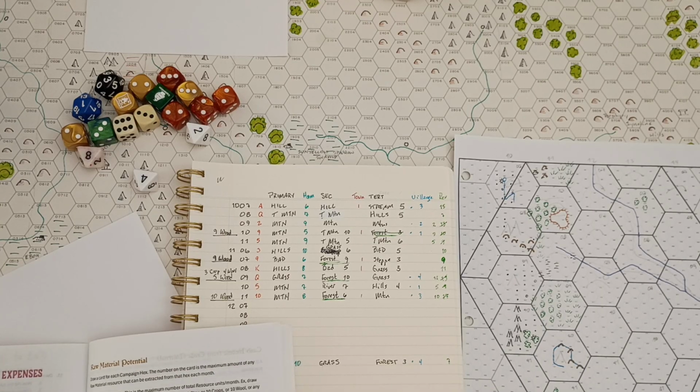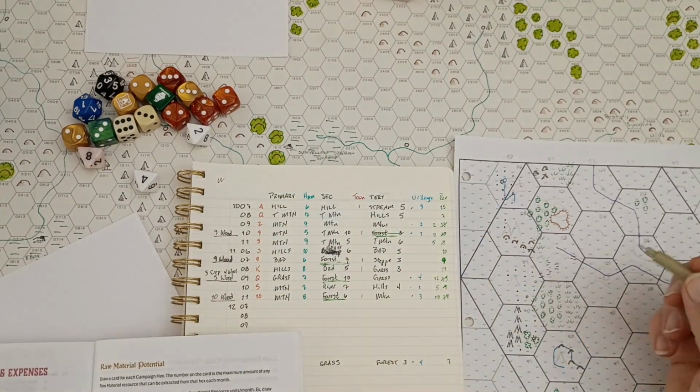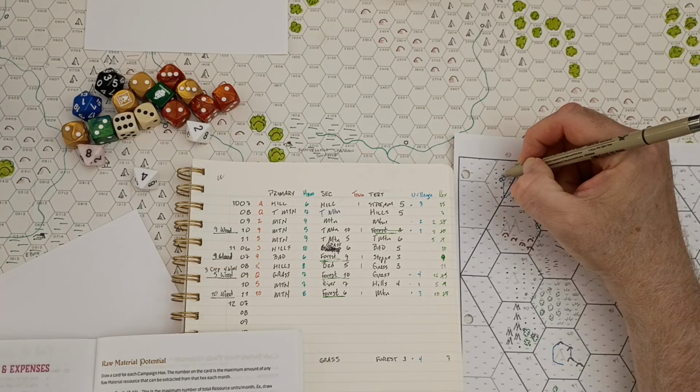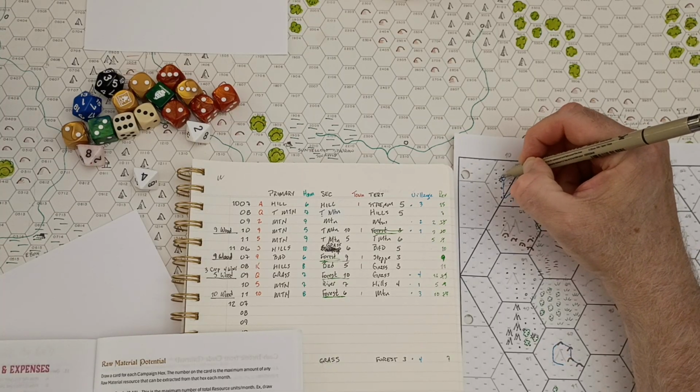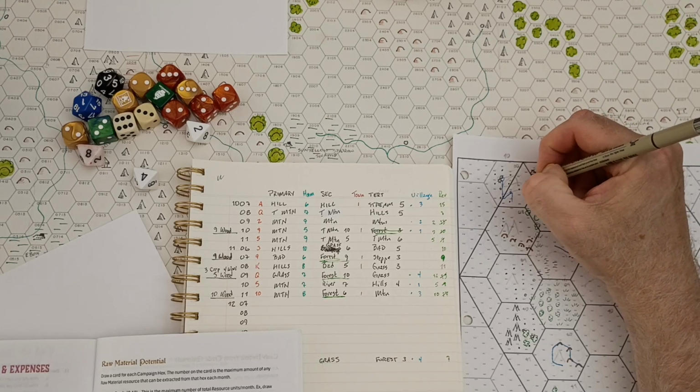Oh, that's right. So we have to remember, we have an ace here. So that gets a castle and 2 more hamlets. So we're going to put a castle, which will make a square. We're going to put that next to this town. And then 2 more hamlets. We'll put another hamlet here and another hamlet here.